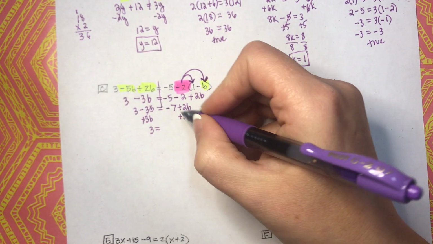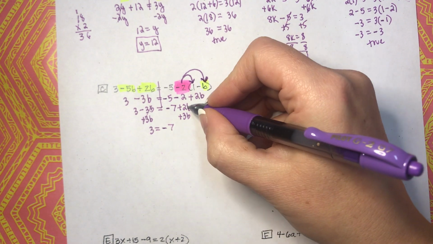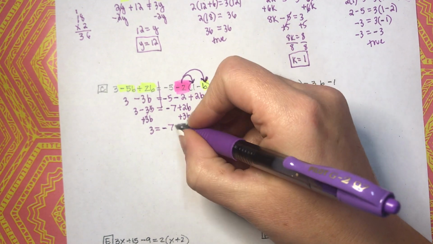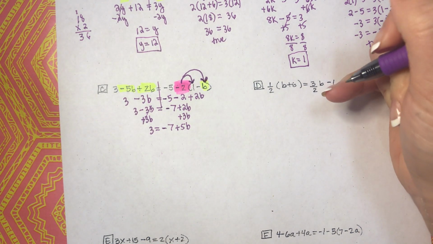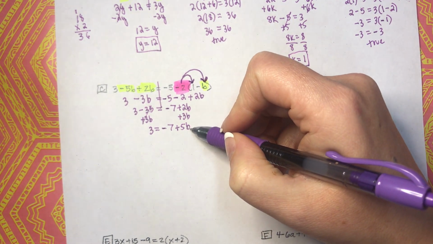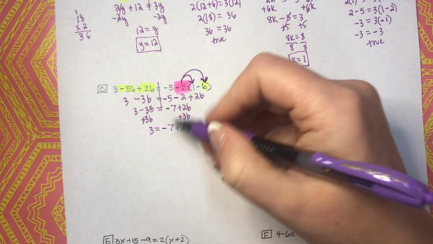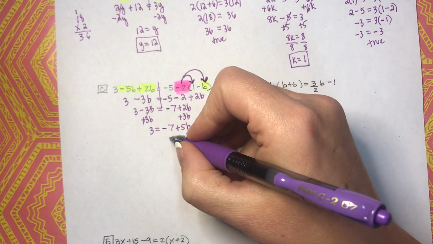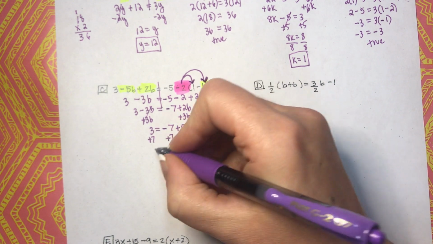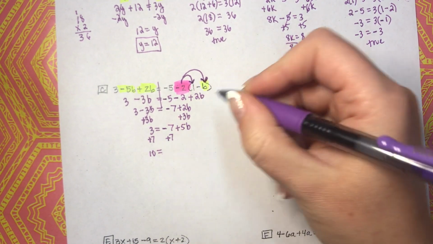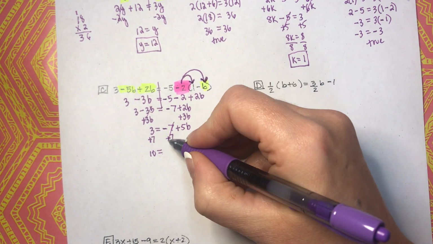We have 3 equals -7. 2b plus 3b would be 5b. All right. And then we're just going to isolate and get this b by itself. So we're going to get rid of this bit here. The inverse operation of a -7 would be a +7 to both sides. 3 plus 7 is 10 equals -7 plus 7, that's 0.